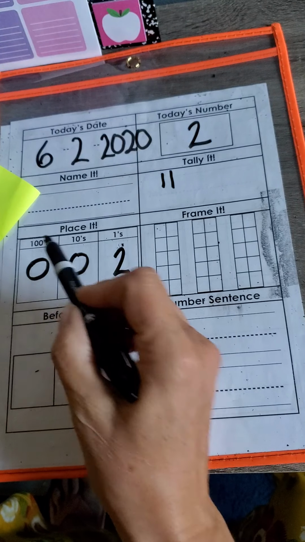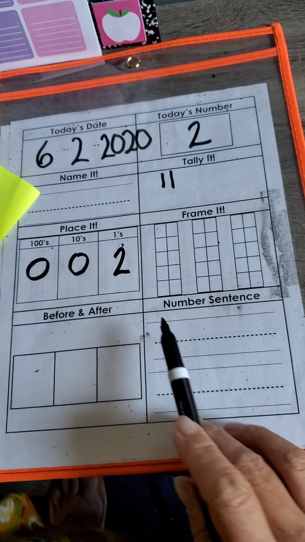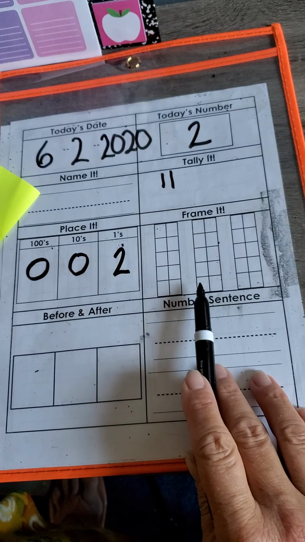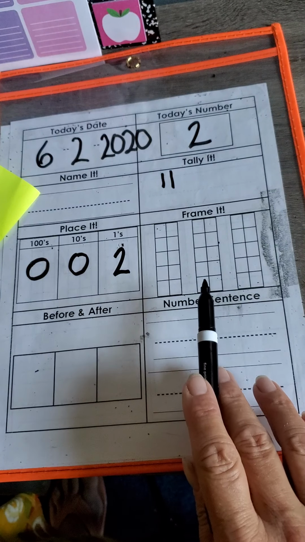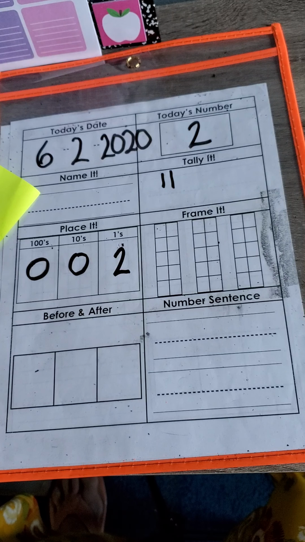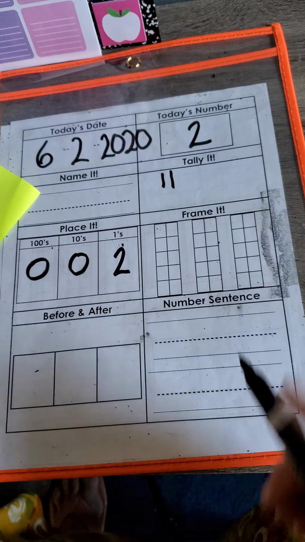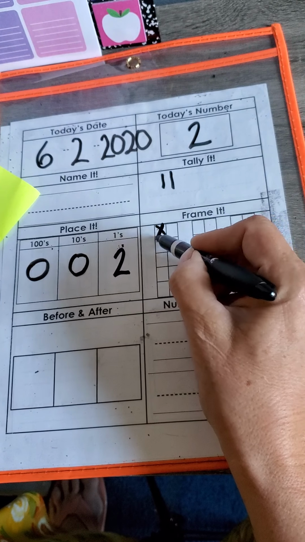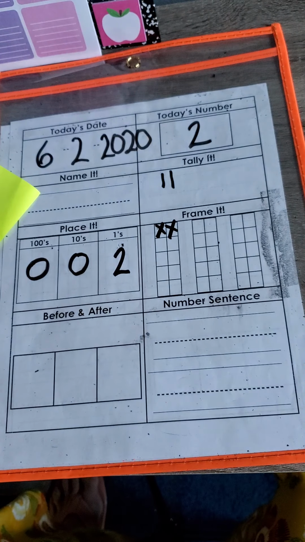Great job. Go ahead and move right over into frame it. How many pieces are you using of the frame? Right, you're using 1, 2 pieces of that frame.